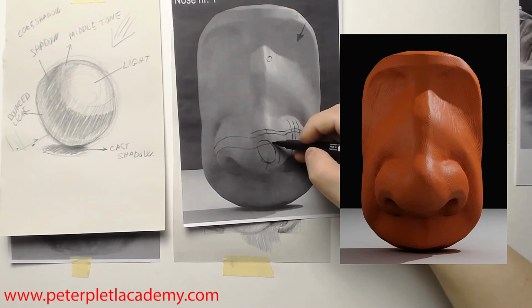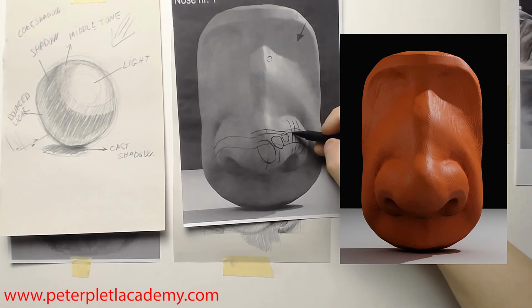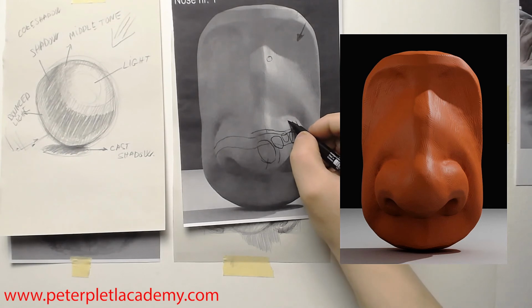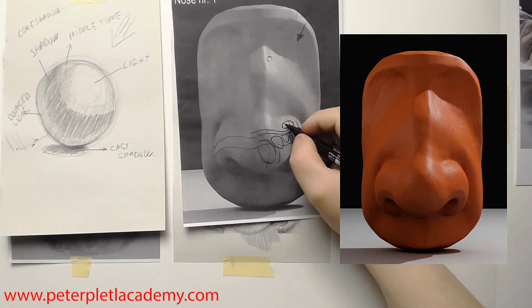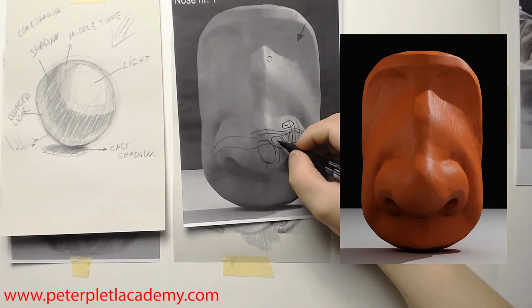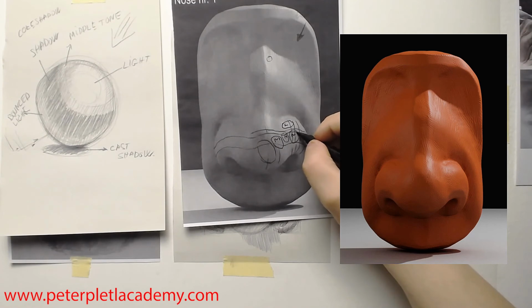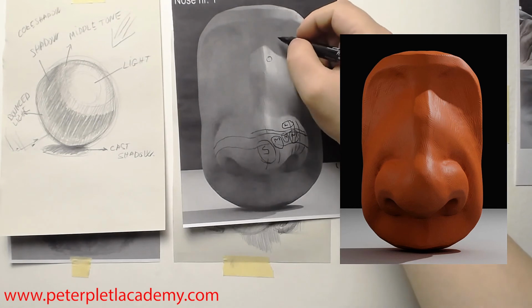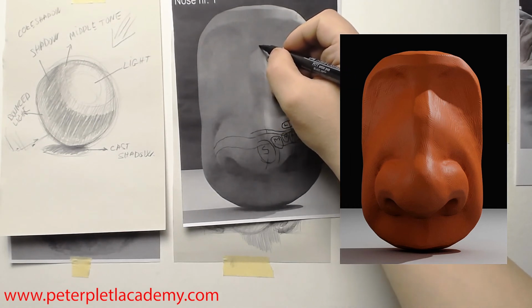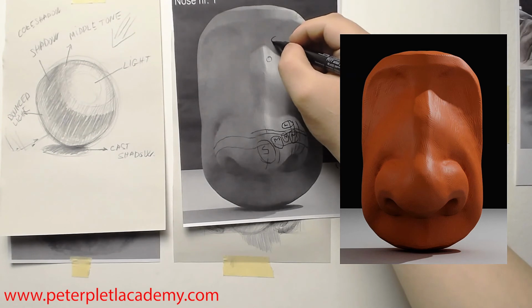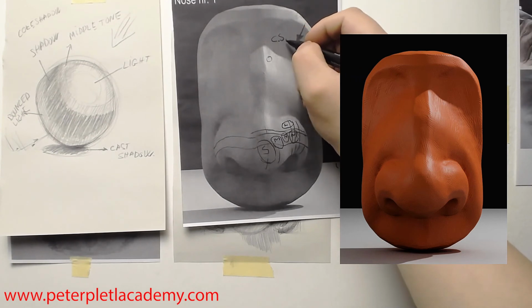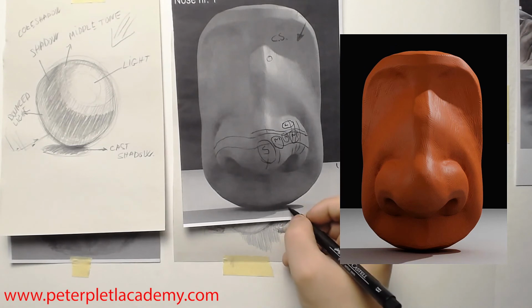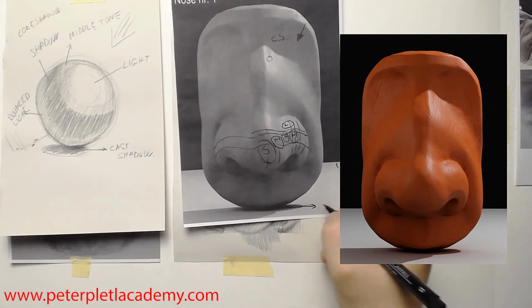This is middle tone. All this is middle tone, right? And this is light. Right, I will write there it's light. This is middle tone. Right, and this is shadow. Right, and all this here is cast shadow. Right, beneath this one is cast shadow.